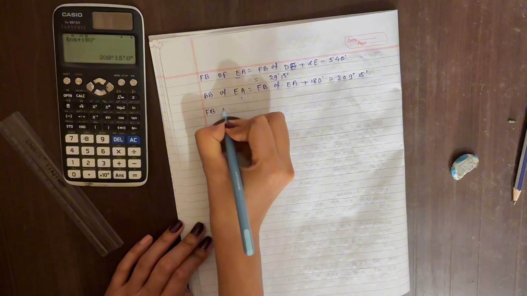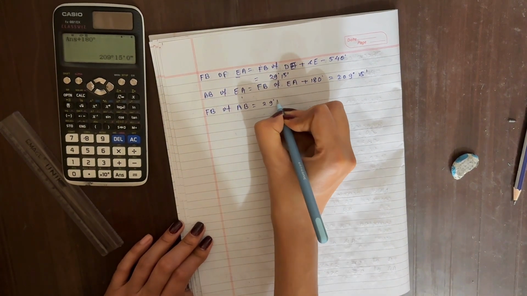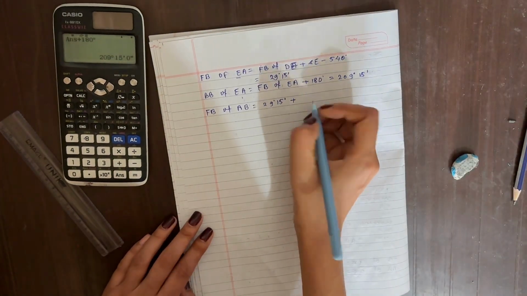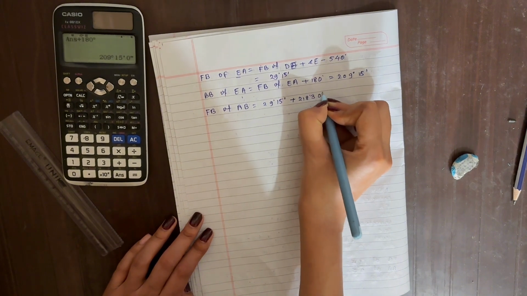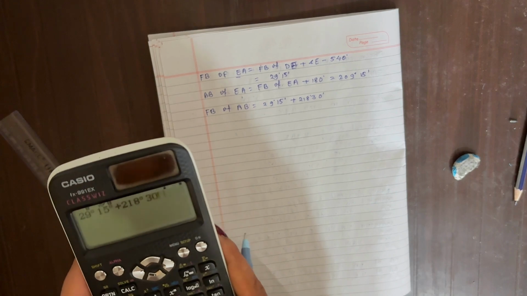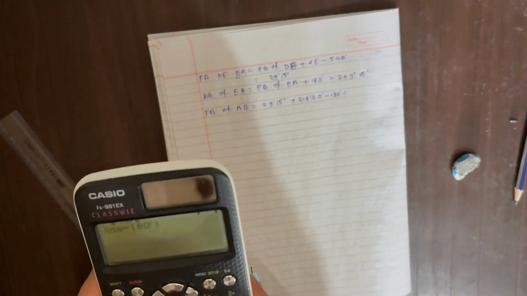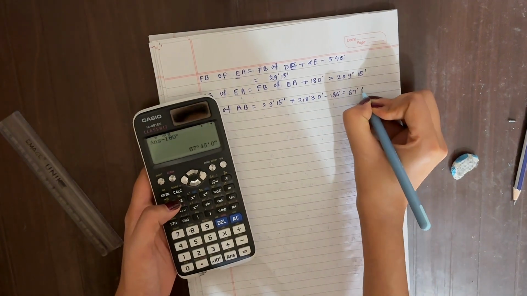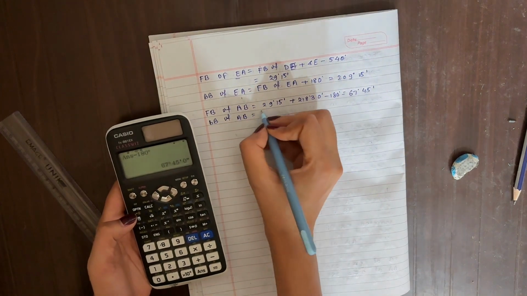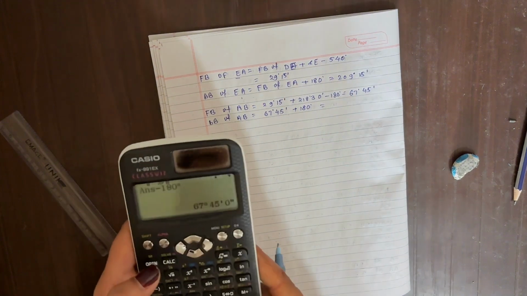Now fore bearing of AB is equal to corrected fore bearing of EA, that is 29 degree 15 minute, plus angle A, which is 280 degree 30 minute, minus 180 degree, that is 67 degree 45 minute. Now back bearing of AB is equal to corrected fore bearing of AB, that is 67 degree 45 minute, plus 180 degree, which is equal to 247 degree 45 minute.